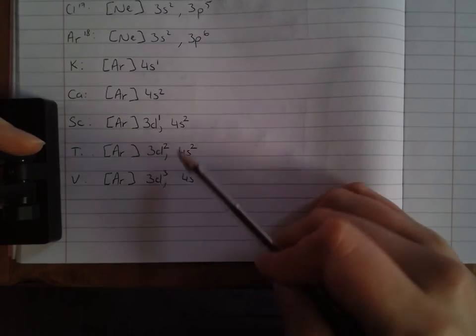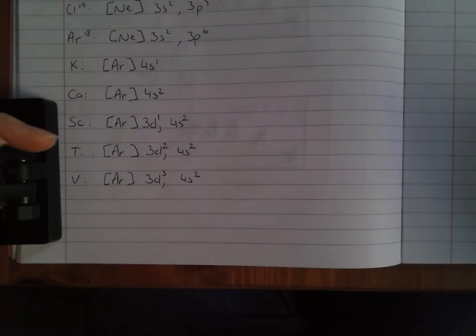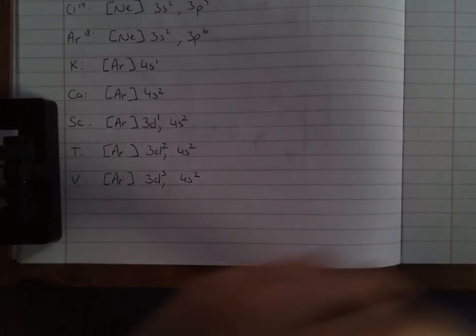But when you're just writing the electron configuration, it looks like this. If you're finding these difficult, draw them out in full until you get more used to it. And then you can use shorthand to make it quicker.